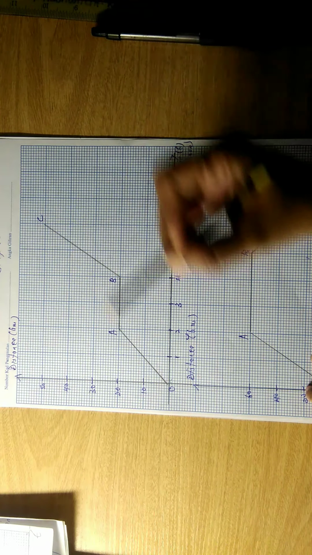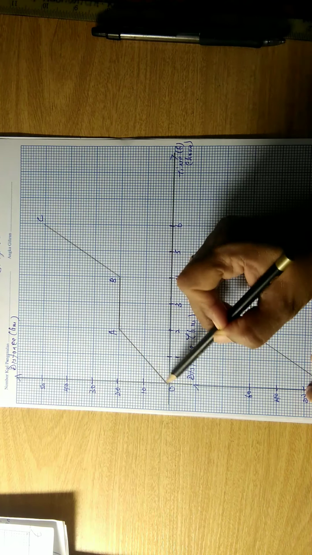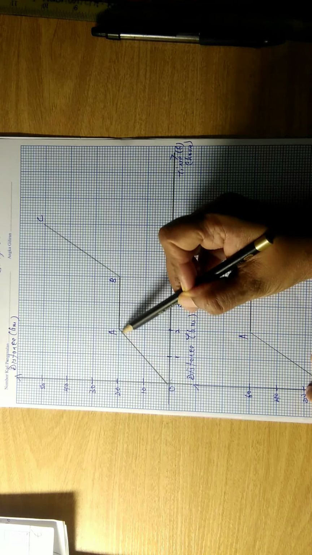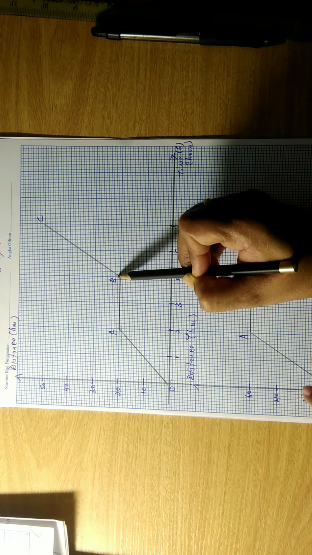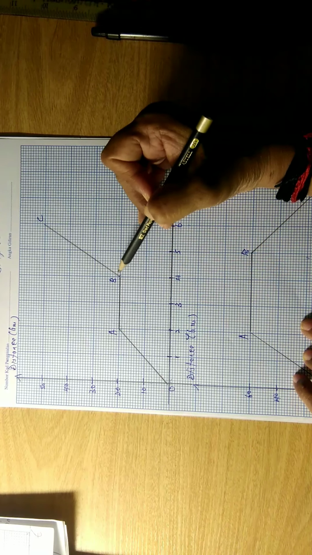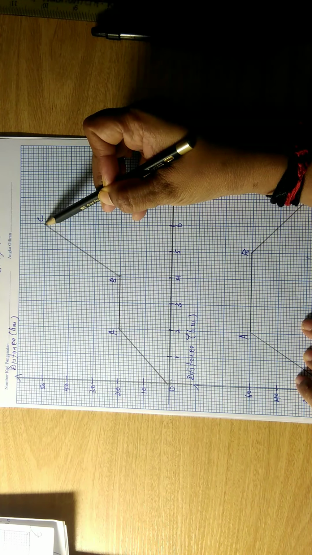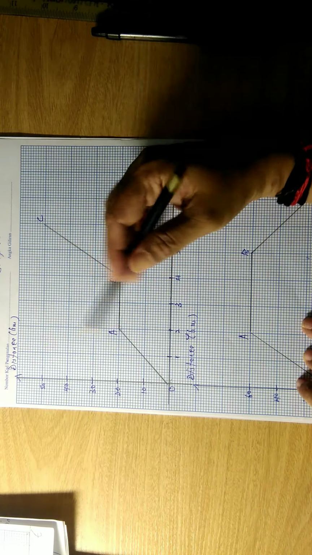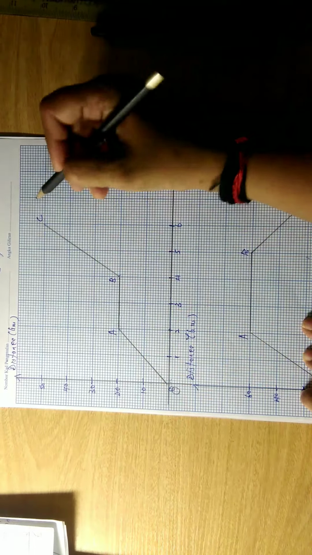So I repeat, it's moving from O to A with a uniform speed. Here it stops, so it's stationary, and from B to C it is moving again until it reaches point C. So this moving particle starts from O and ends at C.